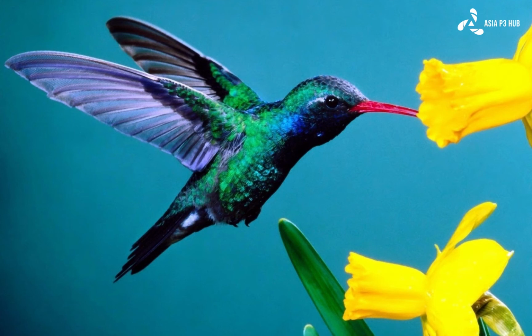Another one. Some tropical plants have a mutualistic symbiotic relationship with the hummingbird. The hummingbirds get access to the plant's nectar, while the plant benefits by pollination.